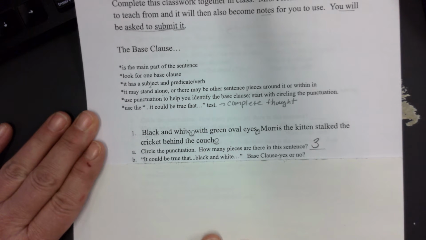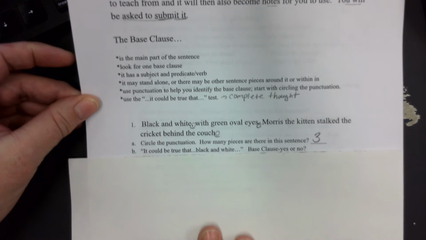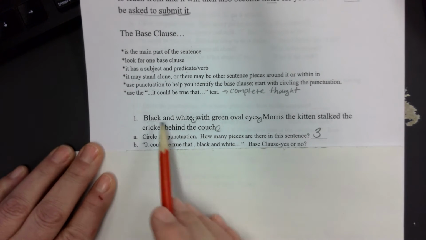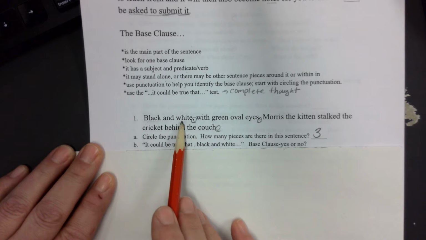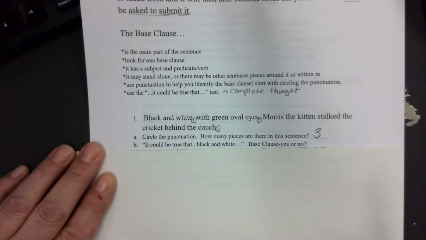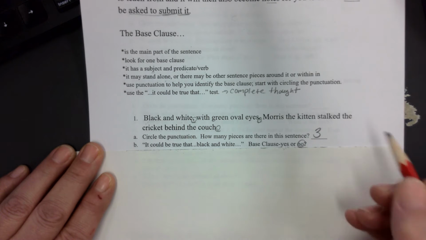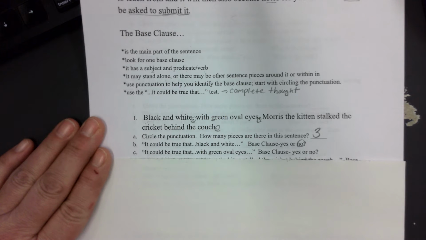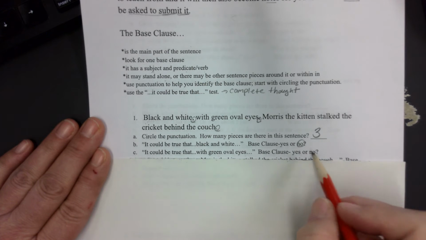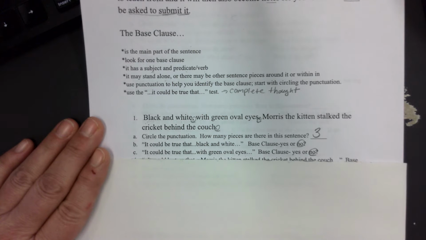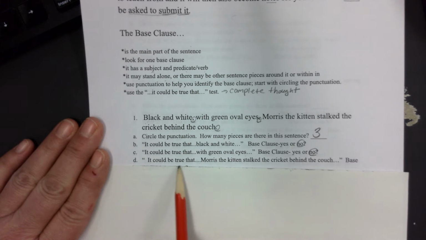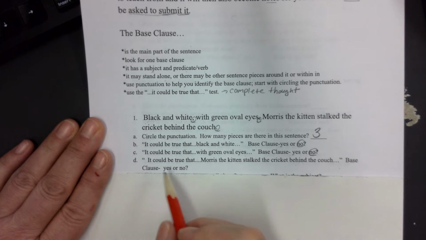So now we're going to use the it could be true that test to make sure we're finding the complete thought. All right, so starting right here at the beginning, it could be true that black and white. Is that a base clause? Is that complete? No, it is not. Next chunk, it could be true that with green oval eyes. Does that sound complete all by itself? No, it does not. Third piece, it could be true that Morris the kitten stalked the cricket behind the couch. Does that sound complete? Yes, it does.